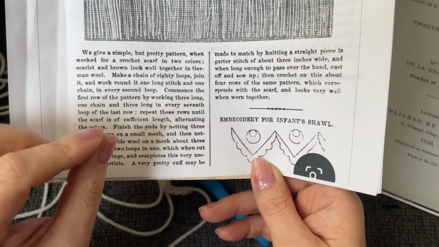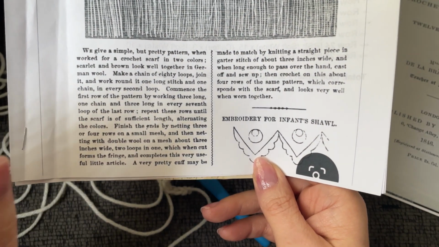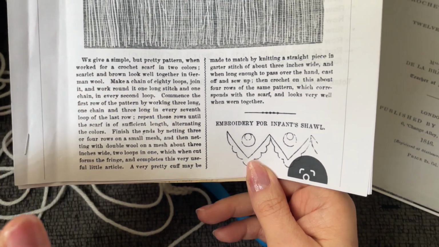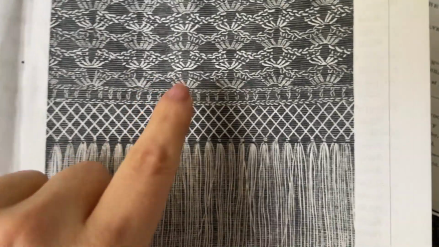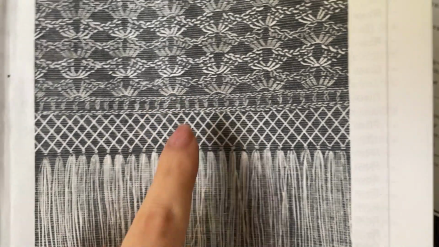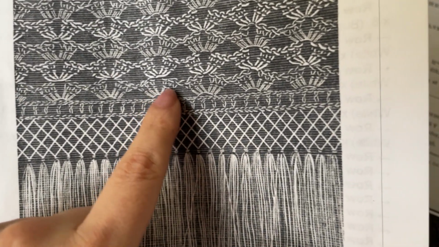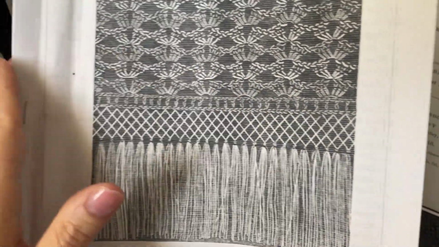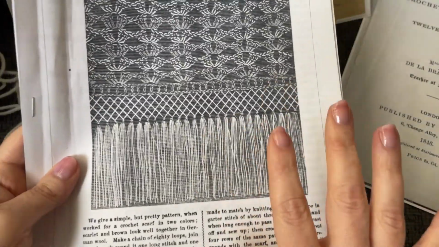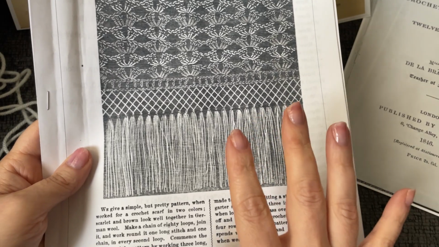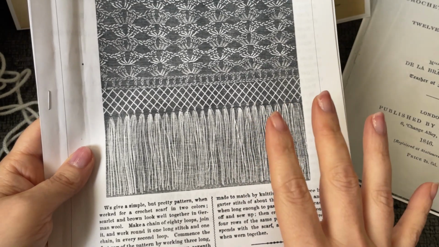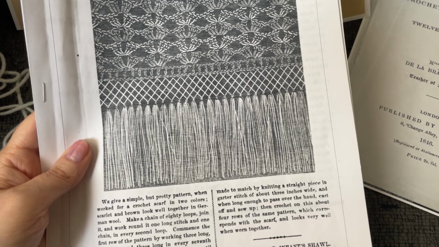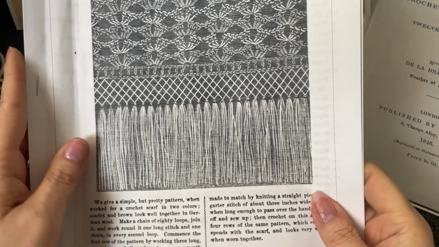Now, UK terminology in the Victorian era, a long was a half double crochet. But here you can see, thank goodness we do have a picture, that they want you to make double crochets. So they're using long as a double crochet. In fact, I have not found an American pattern yet from the mid-century of the 1800s and later on that used the term long, that it didn't mean a double crochet.